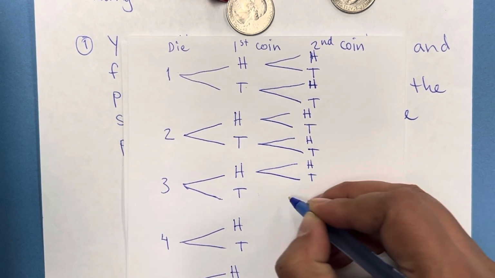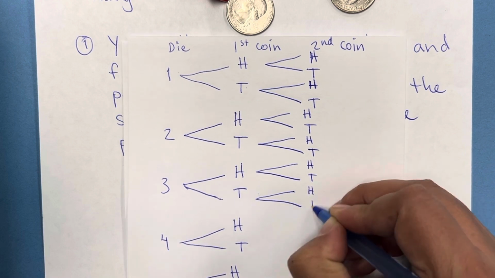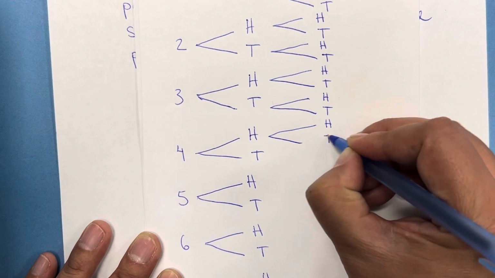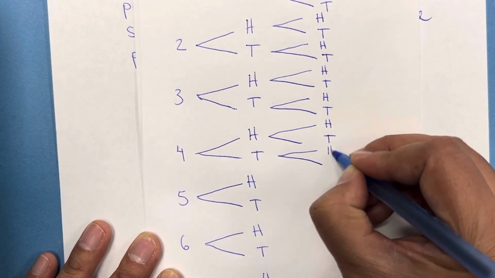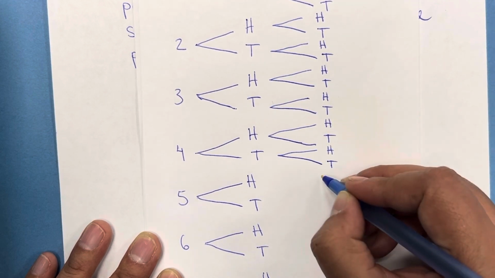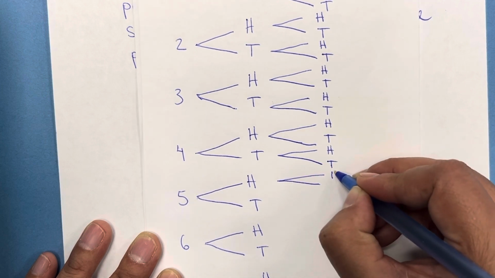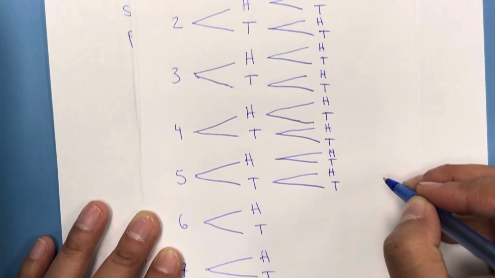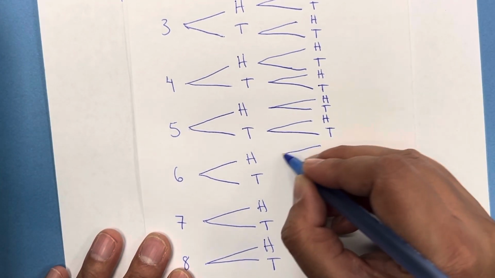Heads, tails, heads, tails, heads, tails, heads, tails, okay, and you're going to do the same thing for all of them.